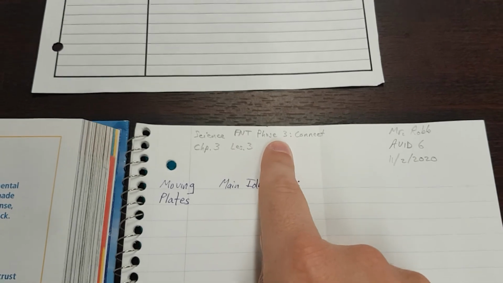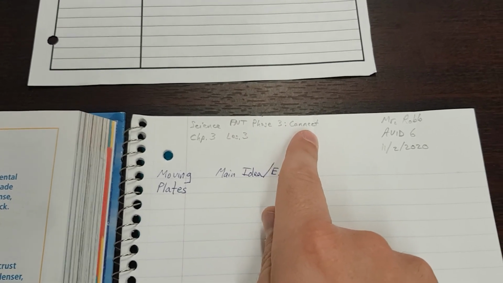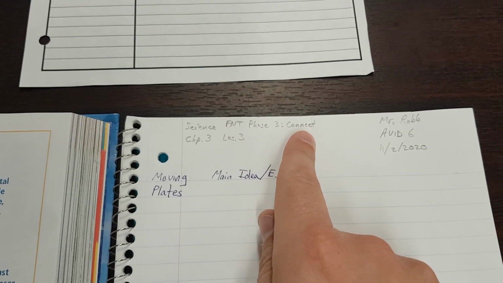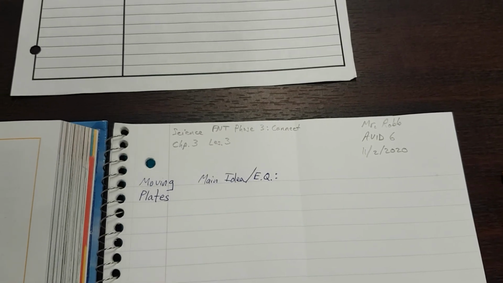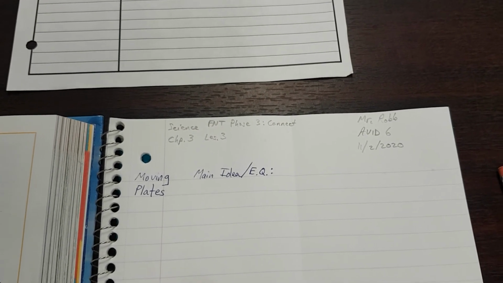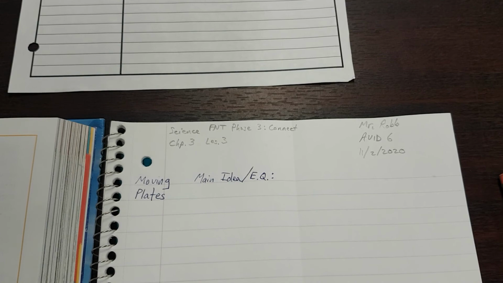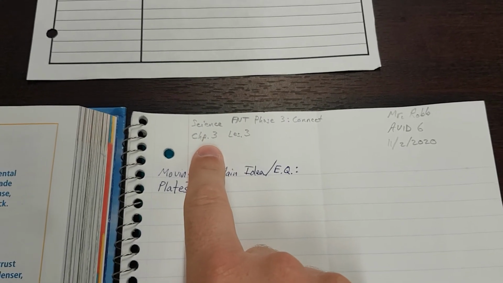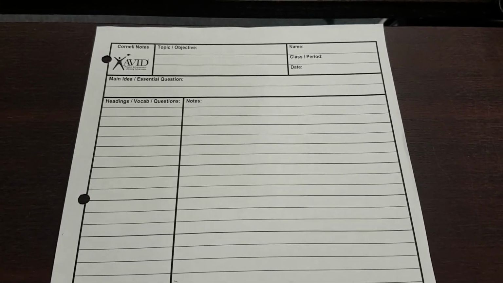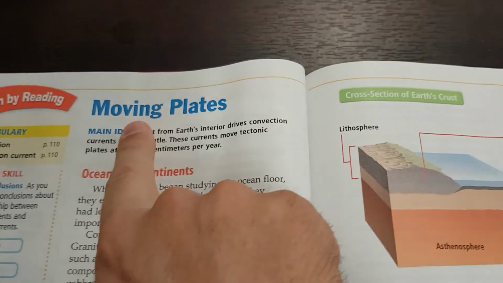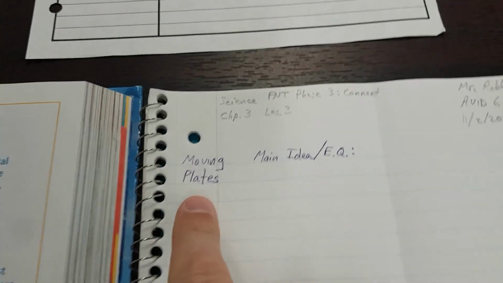Science, FNT, Phase 3, Connect. Remember, Phase 1 is taking notes. Phase 2 is processing by highlighting and annotating the key details that support the main idea. Chapter 3, Lesson 3, just like the format on the AVID Cornell Notes page. Okay, Moving Plates in blue is our title for this lesson.